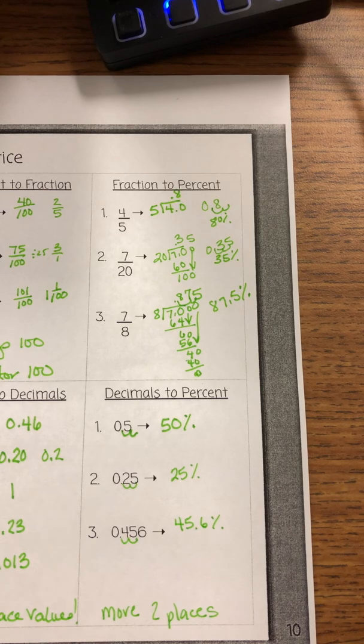Alrighty, those are your quick notes on changing decimals to fractions. I'm sorry, percentages to fractions and decimals.